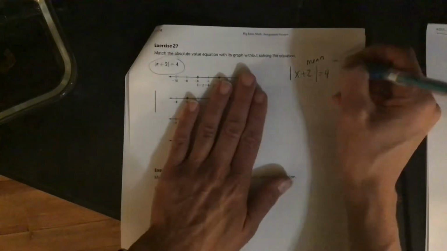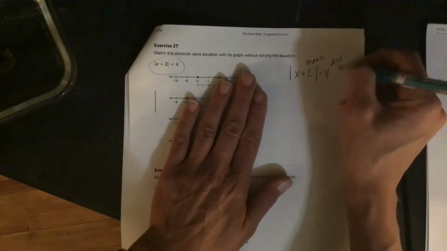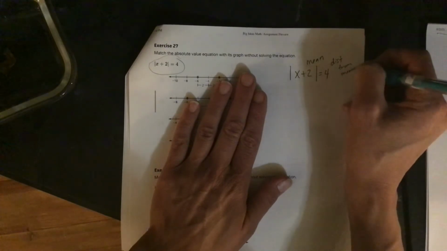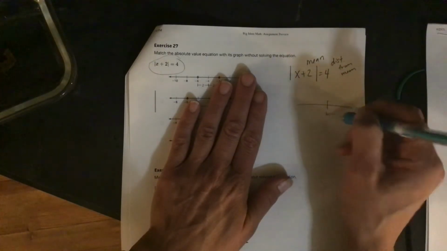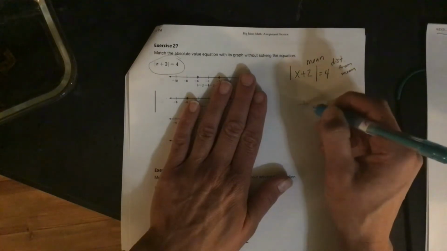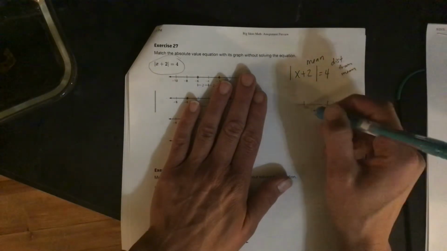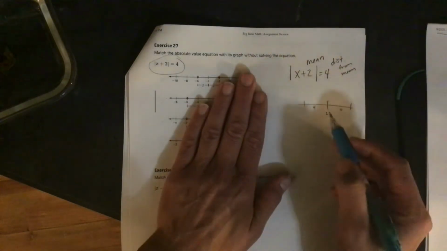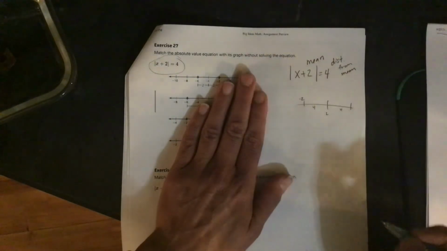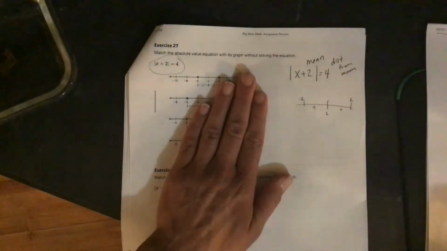Okay, so as for the rest of these, I'd like you to think about in solving these, what these mean. And so maybe, so we've got x plus 2 equals 4, right? Well, this is the mean, and this is the distance from the mean, right? So my graph should be 2 is my mean, and I'm 4 away there, and I'm 4 away there, right? So 4 away this way is negative 2. 4 away this way is 6, right? So that's the graph that I'm looking for.